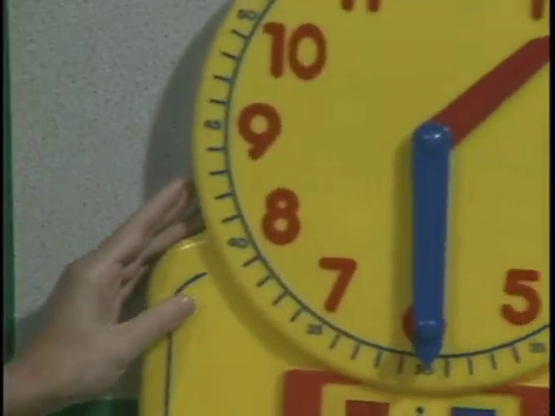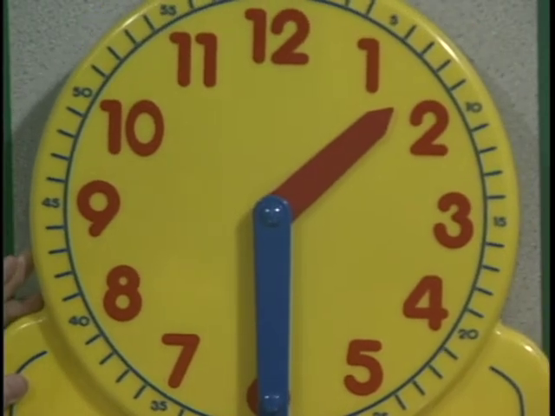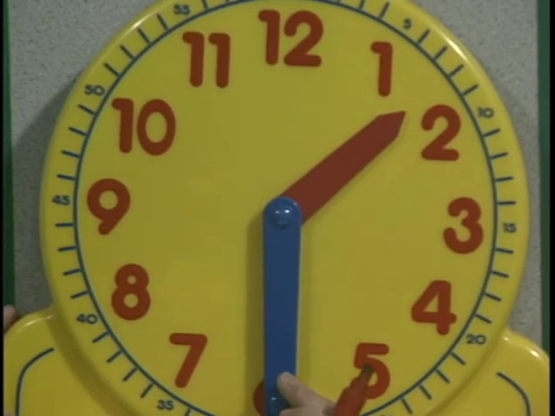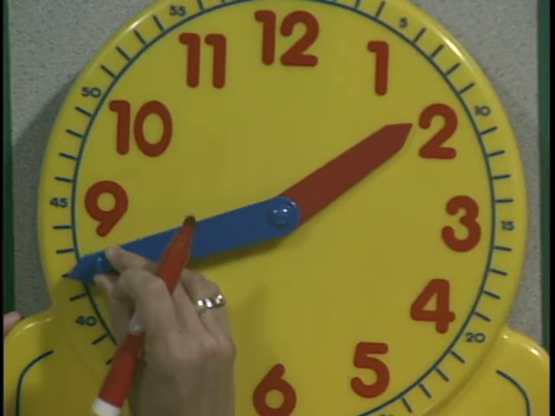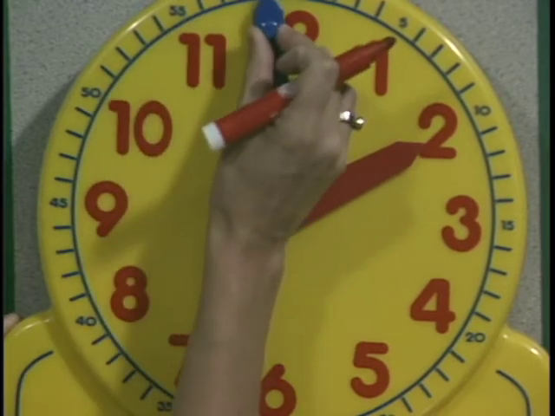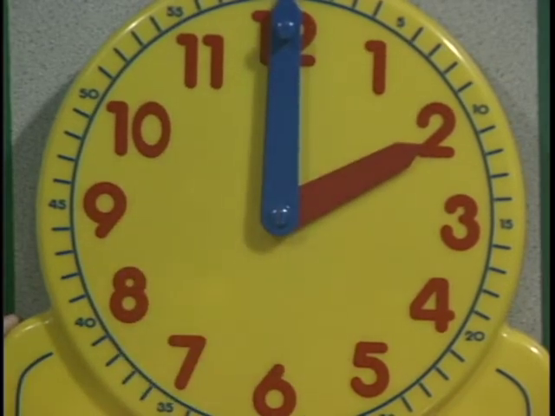So let's go back to our clock and add on 30 minutes. So we are here at 1:30 p.m. So let's count by 5s and add on our 30 minutes. 5, 10, 15, 20, 25. There's our 30 minutes, brings us to 2 o'clock.